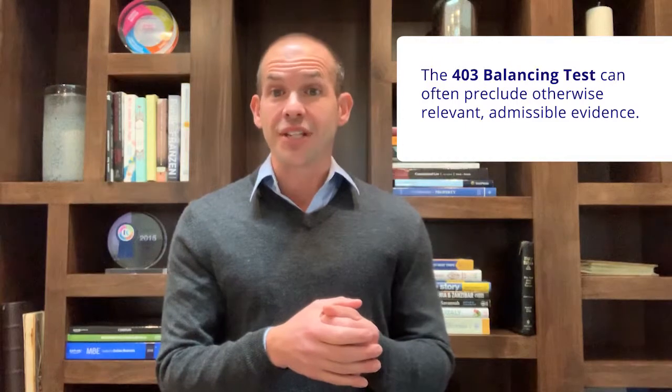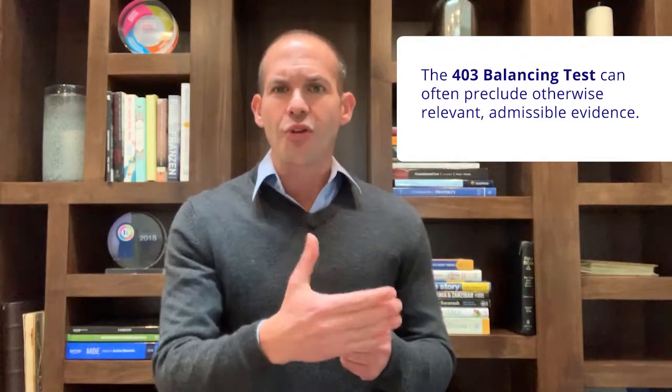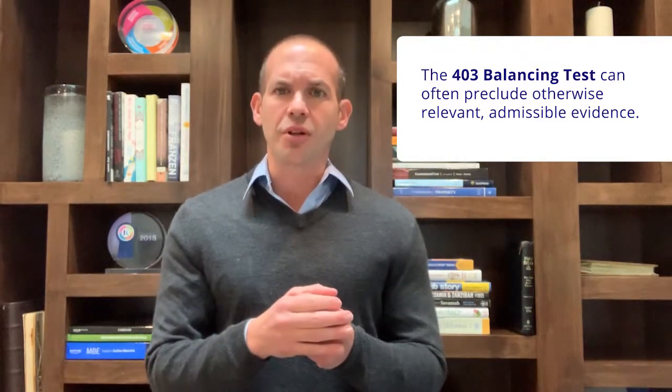Preference, you say. Meaning it's easier to get it in under 801 than it is under 803 or 804. Absolutely, because 801 is specifically provided for. 803 and 804 are exceptions. They could come in, but there's more hurdles to jump over. There's also the 403 balancing test that could preclude otherwise relevant admissible evidence. 801 is preferred to a hearsay exception.